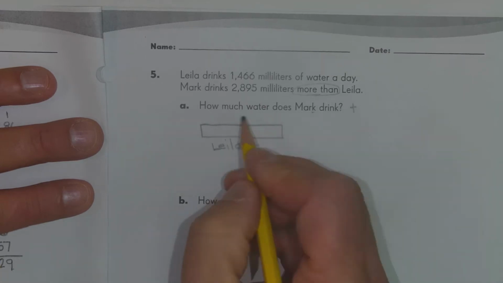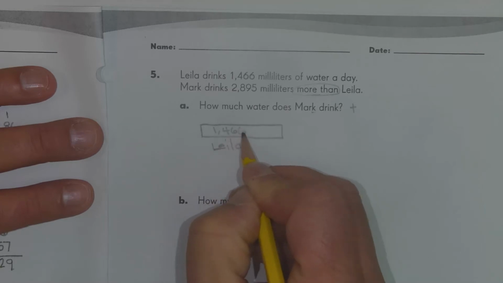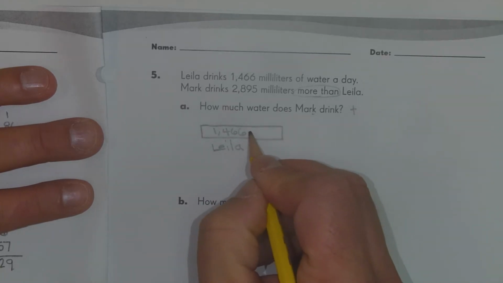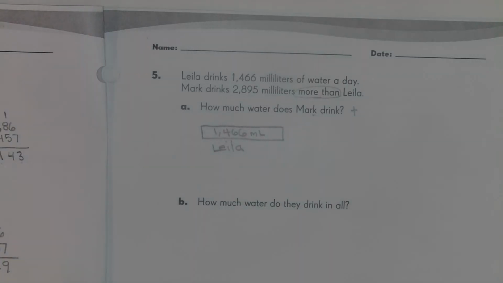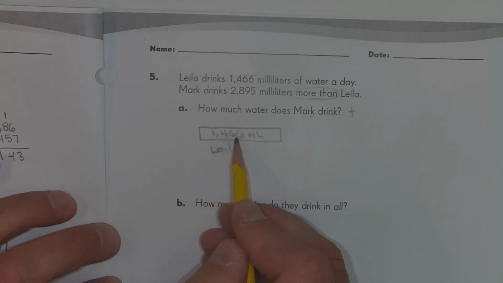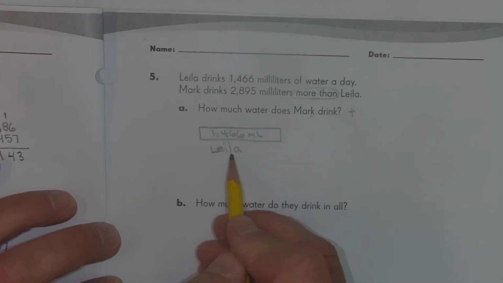So Leela drinks 1,466 milliliters. And if you don't know what milliliters are, that's okay. It's just a unit of measurement. So I just have 1,466, and I put ml in there for milliliter. That's Leela.